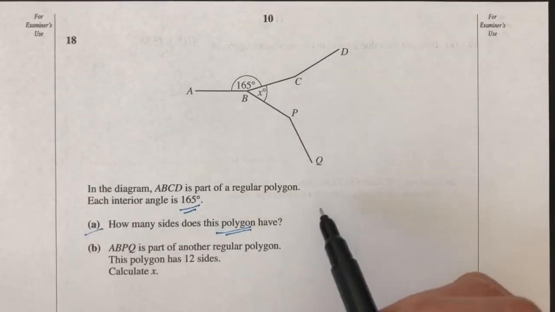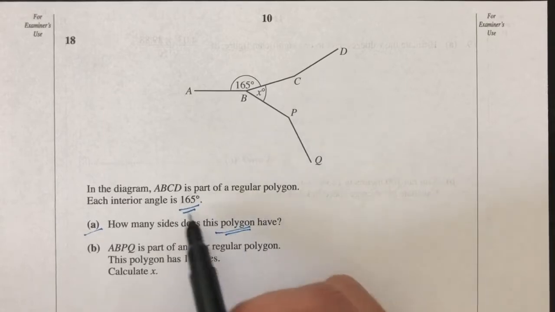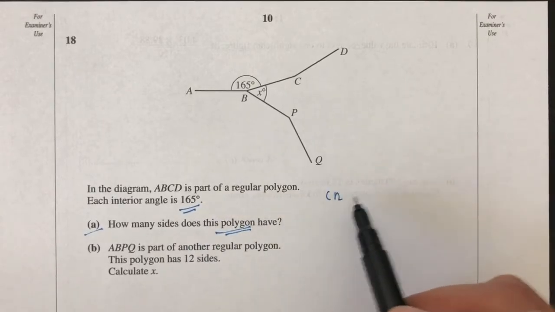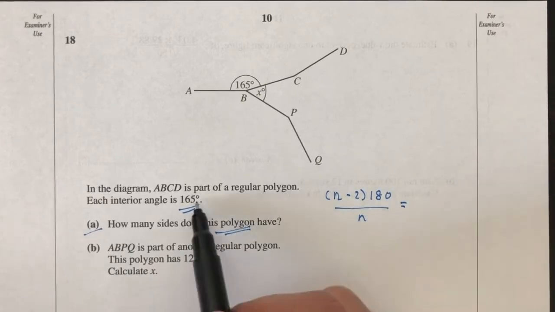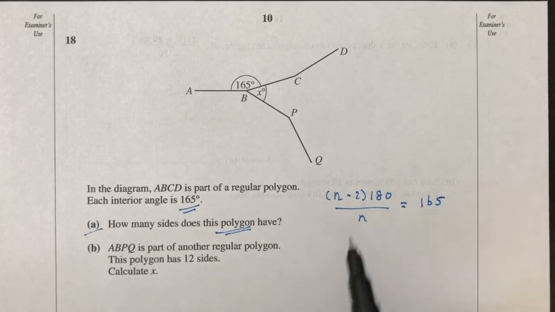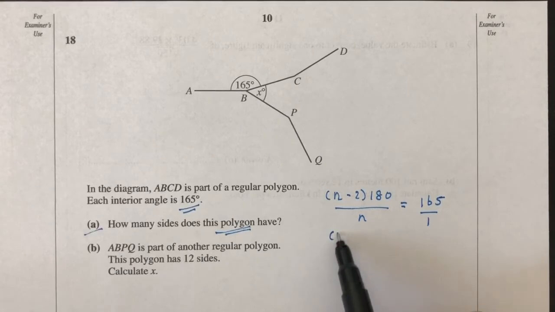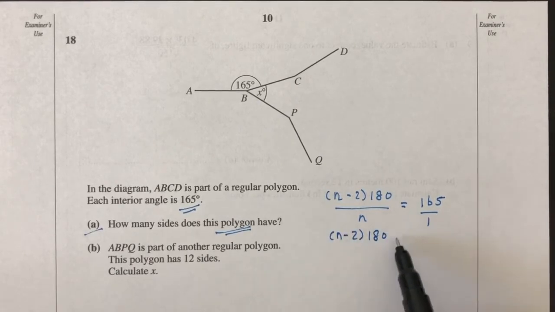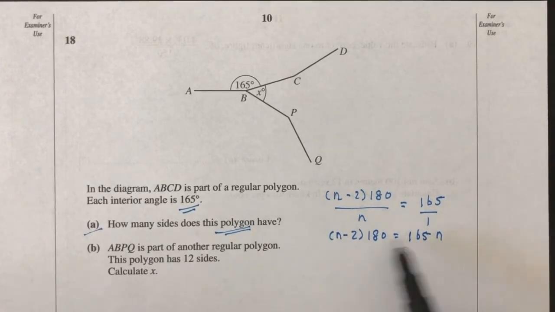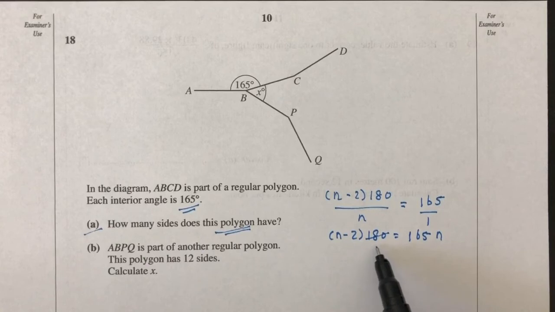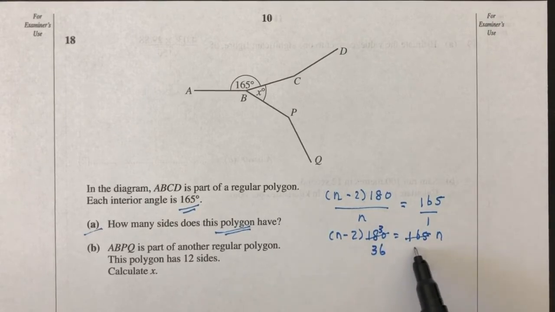As you know, the formula for each interior angle is given by n, the number of sides, minus 2 times 180 divided by n, giving you 165. So we have to solve for the value of n. We cross multiply first. We have n minus 2 times 180, that will be 165n. Let's divide by 5 on both sides. 165 divided by 5 will be 33, 180 divided by 5 will be 36.